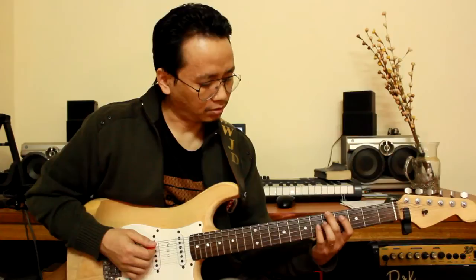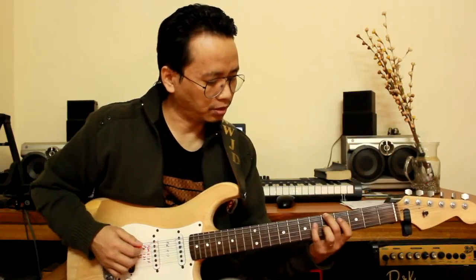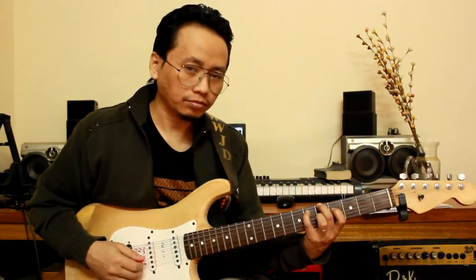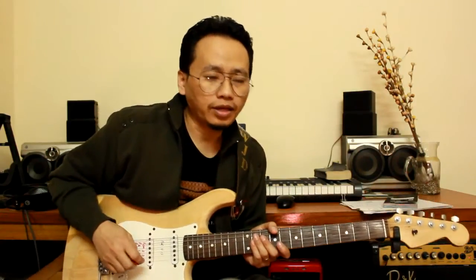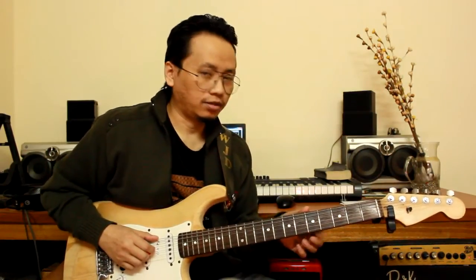So you come back to the diminished chord here, or otherwise you can play diminished 7 chord here. Alright, so there's the A diminished scale in 2 different shapes.